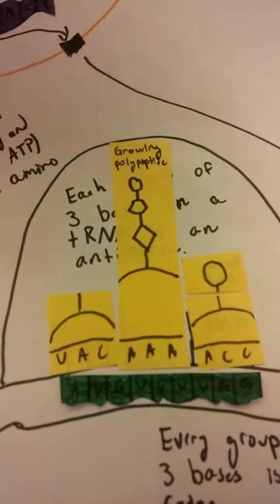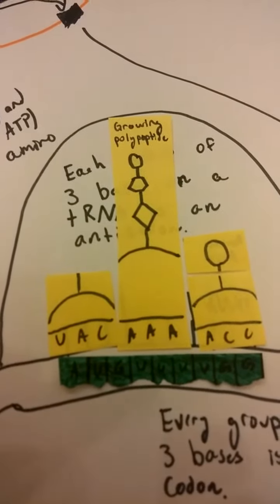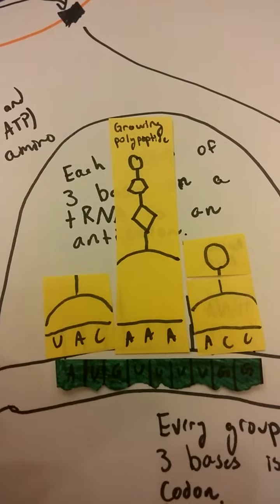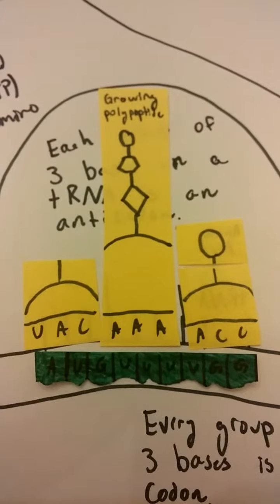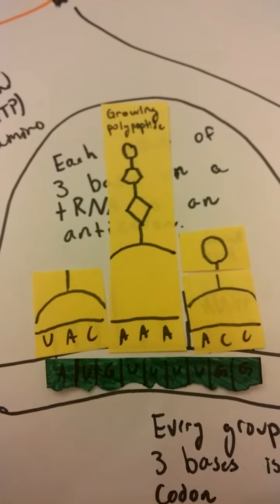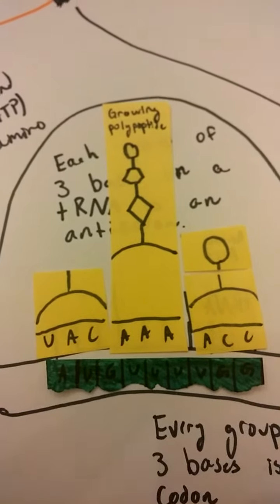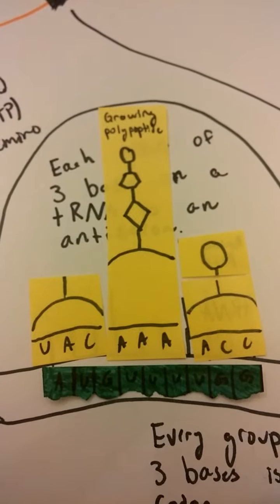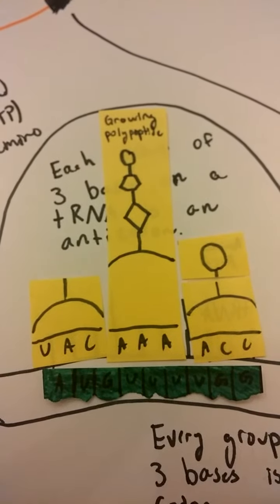The P site holds the growing polypeptide chain connected to the correct tRNA. The E site is what holds the tRNA that has already given its amino acid to the growing polypeptide.